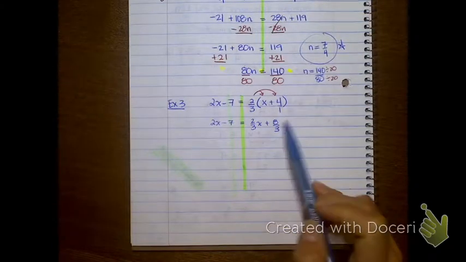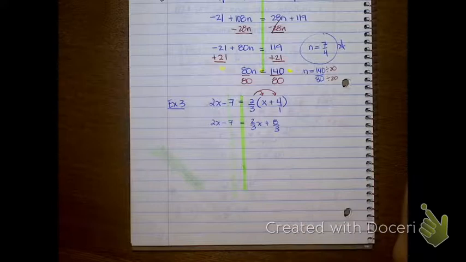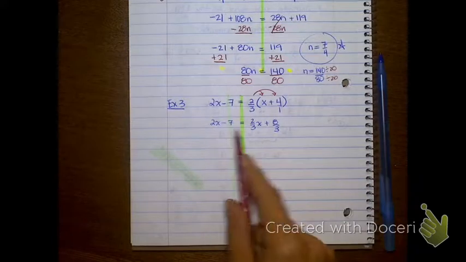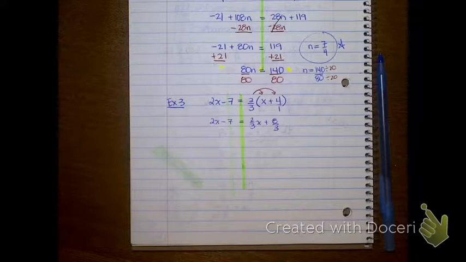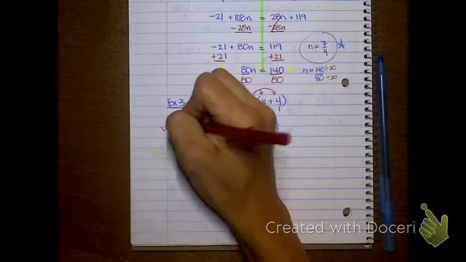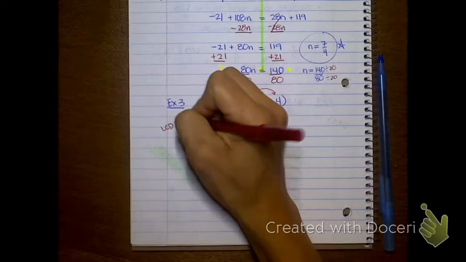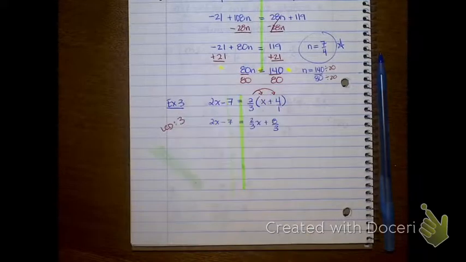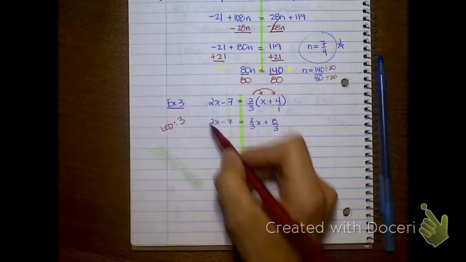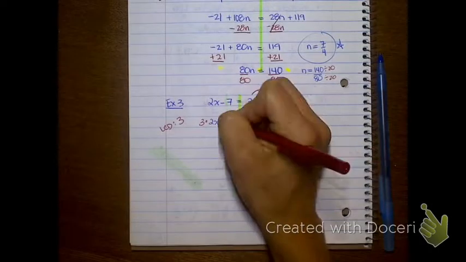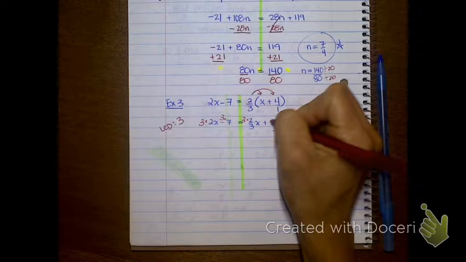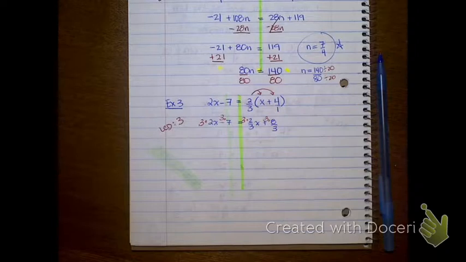Yeah? Okay. All right, so now look at all your denominators. 1, 1, 3, 3. What's your LCD? 3. Yeah, if you only have 1 and one other number, the LCD is just that other number, right? So we're going to take the LCD, 3, and use that number and multiply it by every single part. Okay?